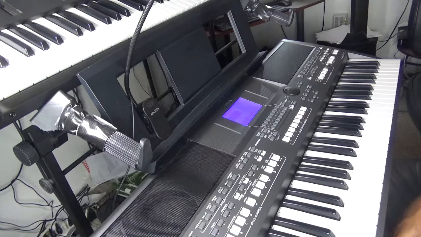So we can imagine the keyboard as the fingerboard, the fretboard of the guitar.